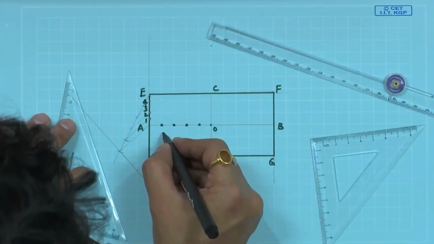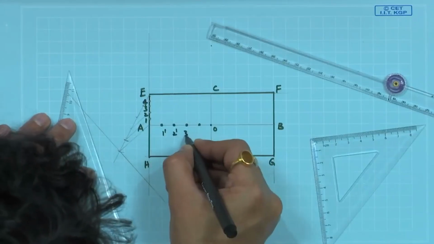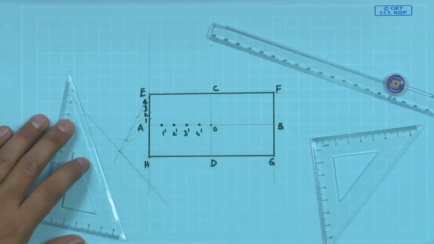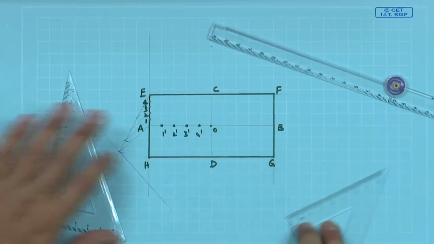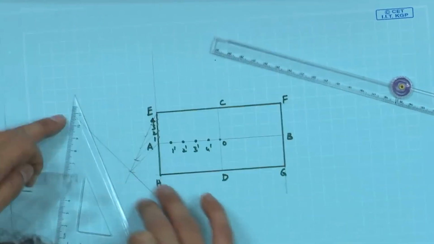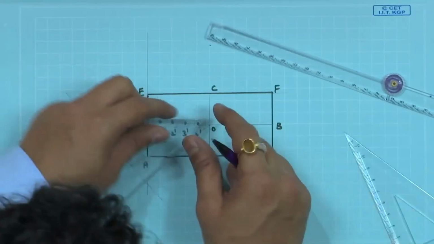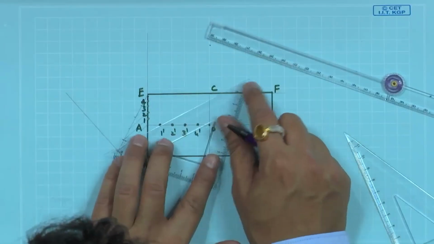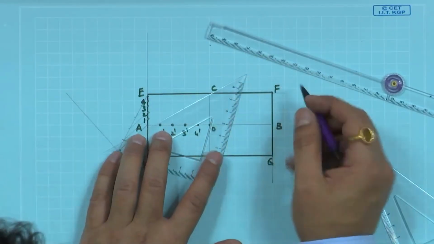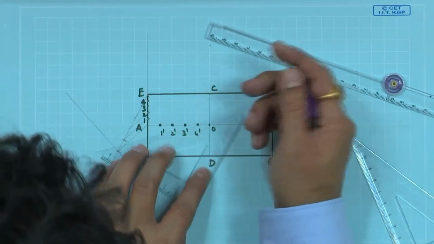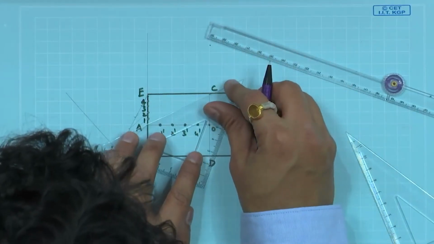Similarly, these points are 1 prime, 2 prime, 3 prime, 4 prime. Now, what we have to do is connect from C to 4, C to 1 and so on. So, let us connect point C all the way to the first point. So, C to 1, let us draw it.